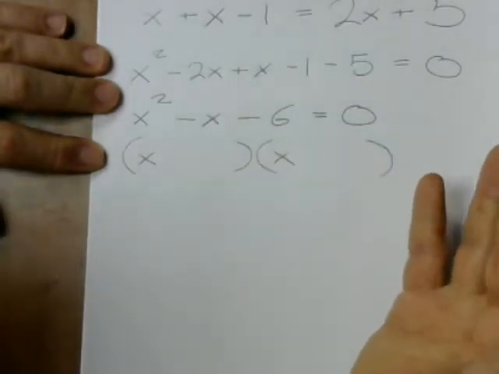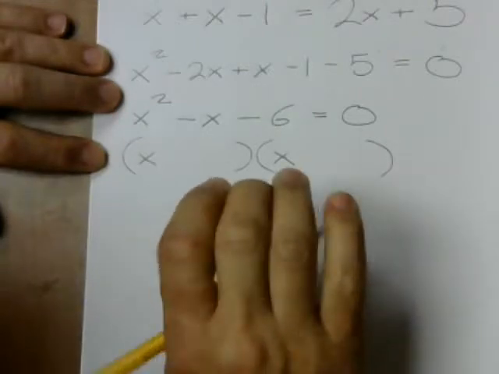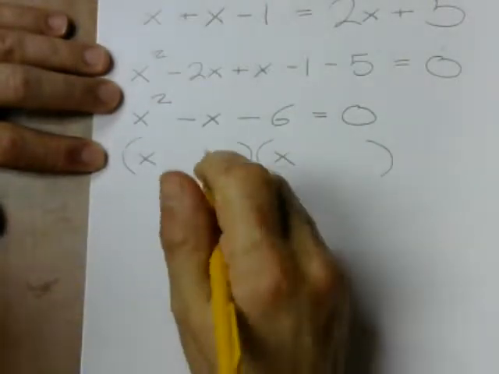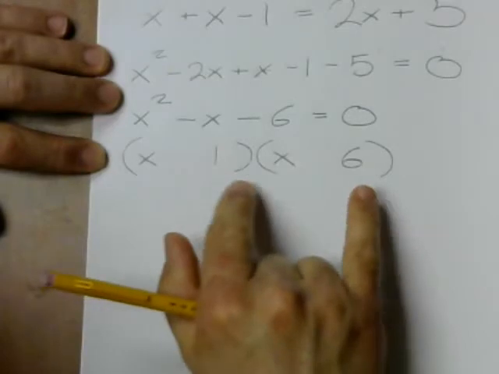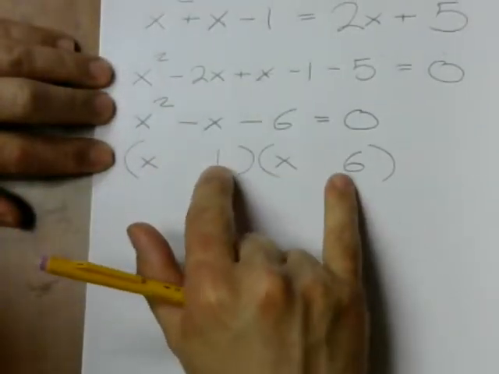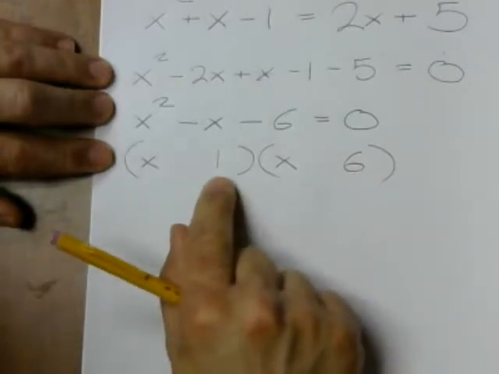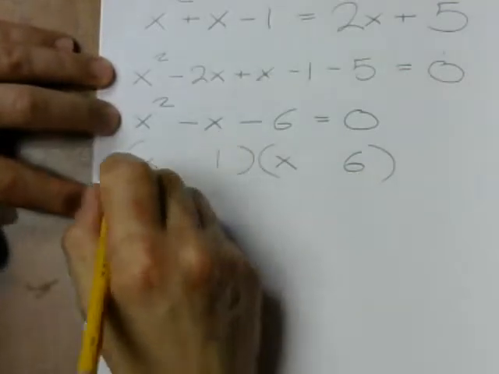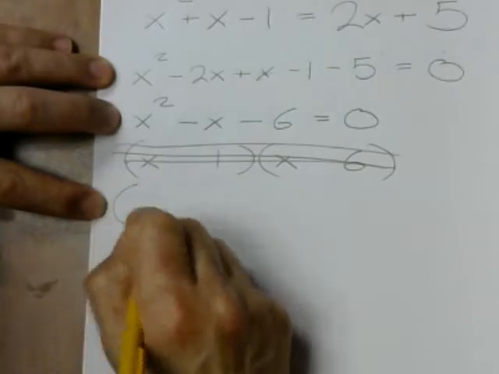So what do I need here? Well, if I choose 1 and 6, let's try it. This is not going to go well because I need to get a minus 1. And there's no way that I could take plus or minus 6 plus or minus 1 and get a minus 1. So that's not going to work.